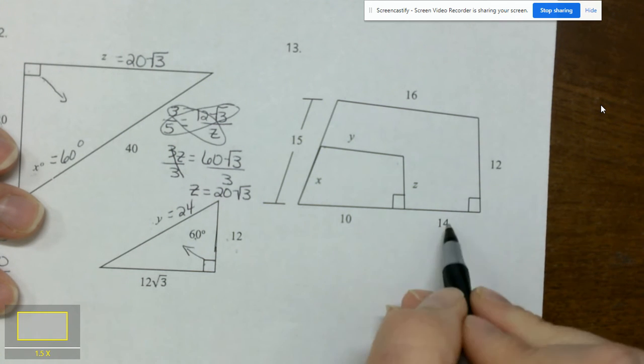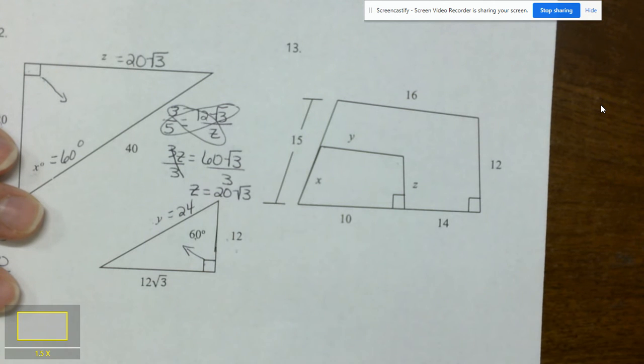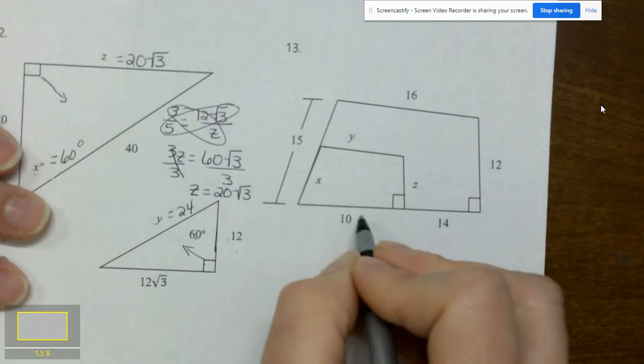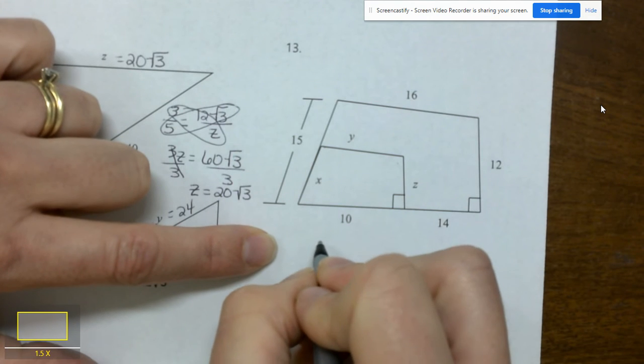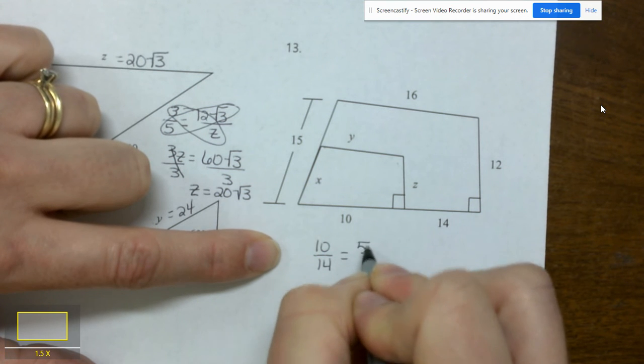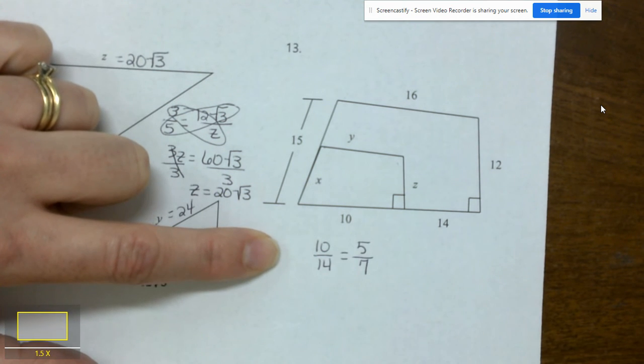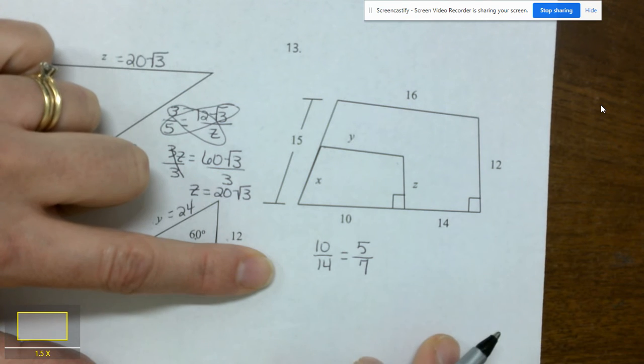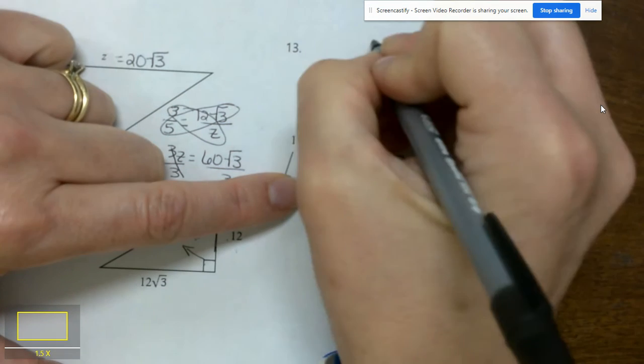So this 14 goes with the entire side. So we're going to have to use that 10 is to 14 to set up our equation here. So we're going to do 10 is to 14, which will simplify to 5/7. So my 5/7 is what I'm going to be using. So let's look for x first.